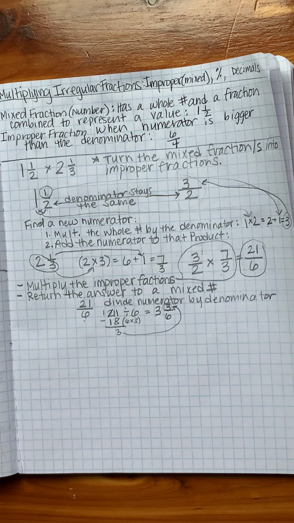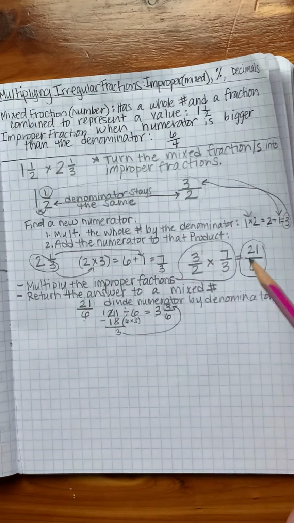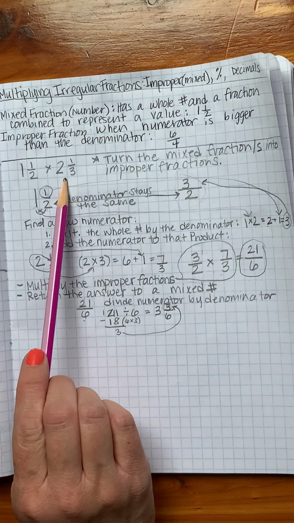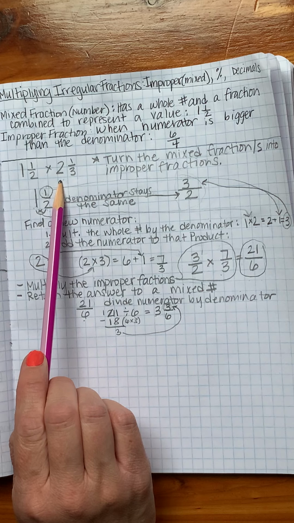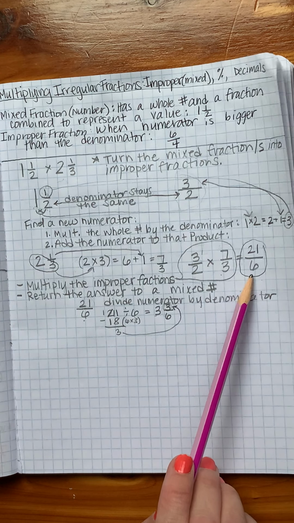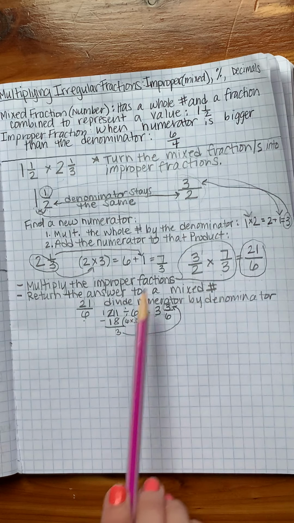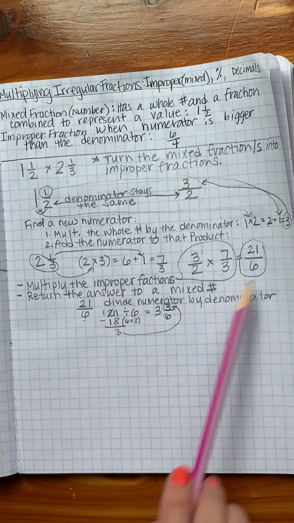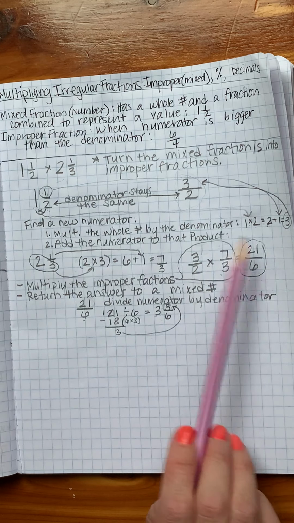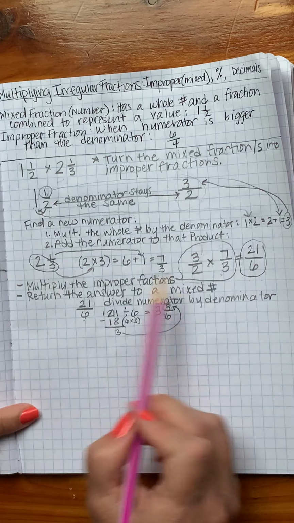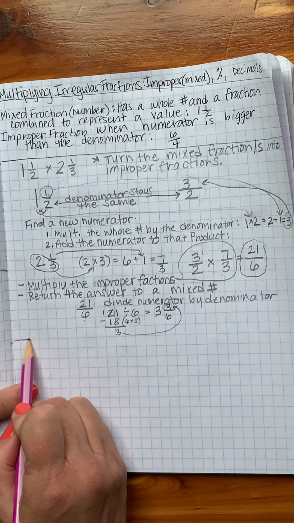Okay? All right. So I think the biggest takeaway here in this particular situation is figuring out how to turn those mixed fractions into improper fractions, and then figuring out how to turn the improper fraction, the answer, back into a mixed number. But the multiplying part should be pretty easy, okay? Okay, and we're going to do some practice problems today.